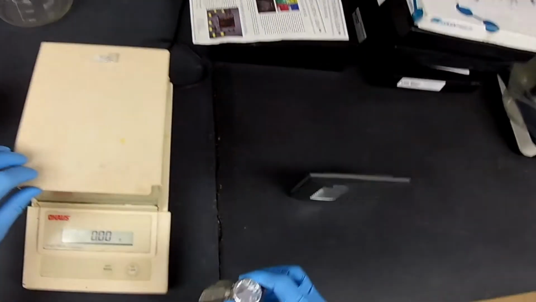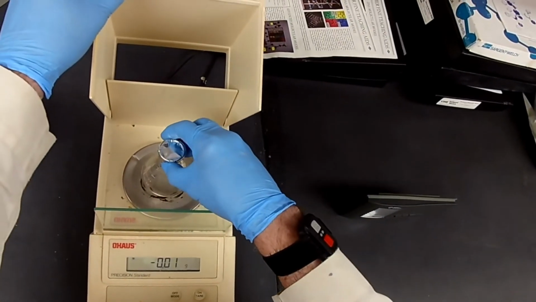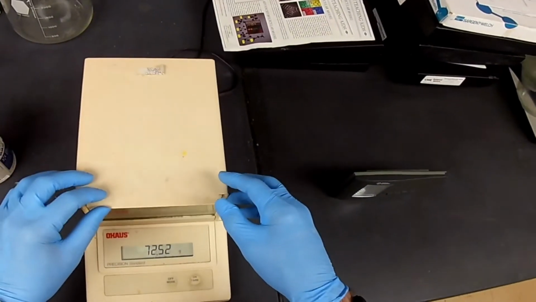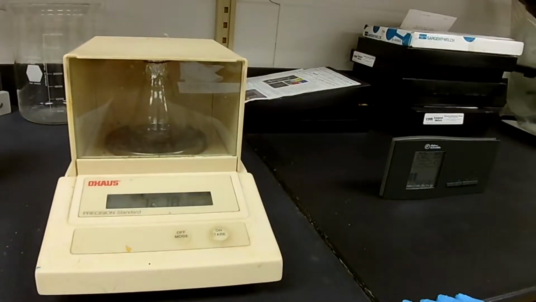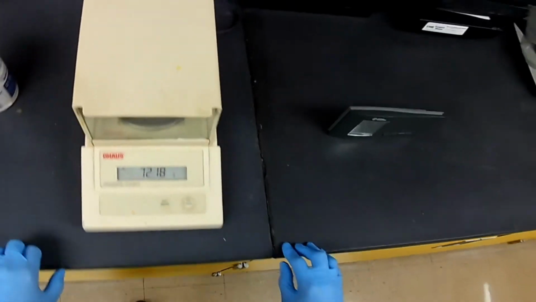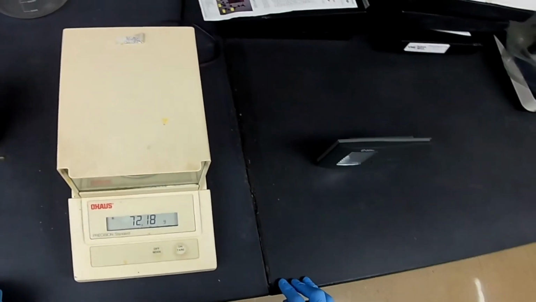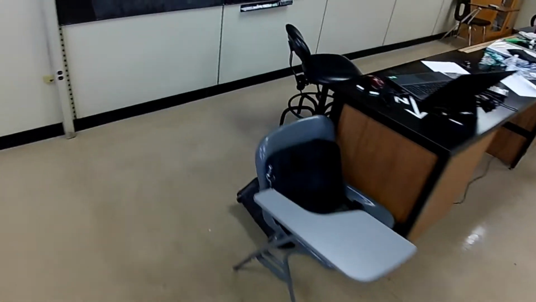Set on 0. And good, there's clearance. 72.18. 72.18.